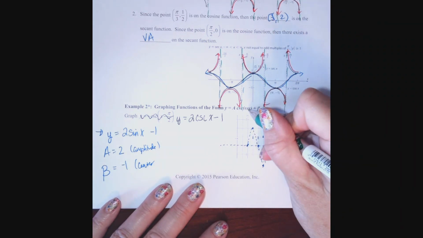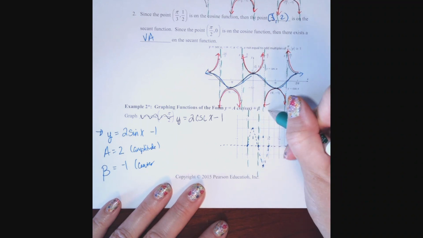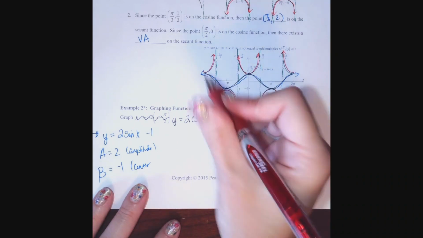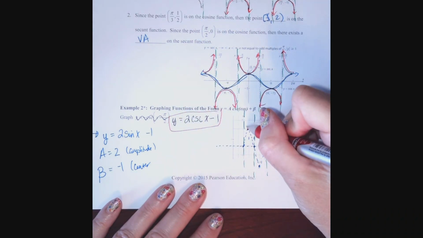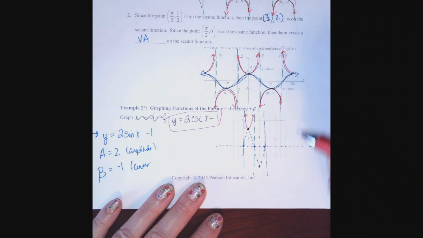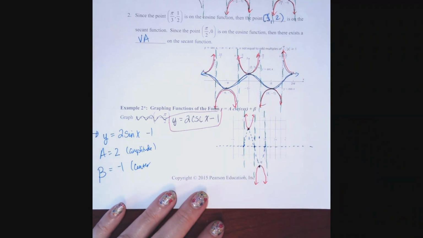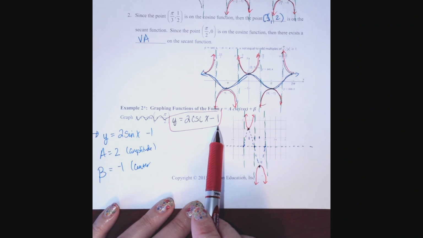Now, anywhere I had a center, that is a vertical asymptote. So I have 3 vertical asymptotes showing. And to get our cosecant, I simply go up from the peak and I go down from the trough. This is one cycle of our cosecant function, 2 cosecant x minus 1.